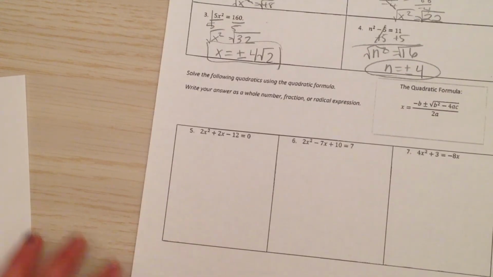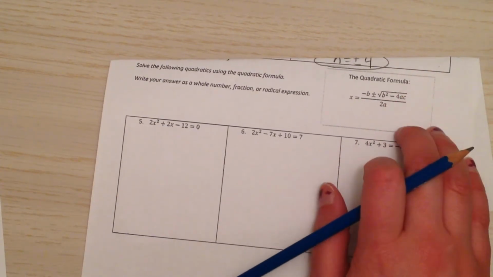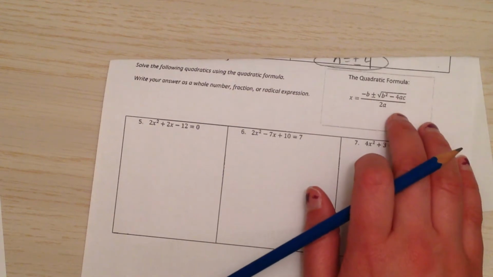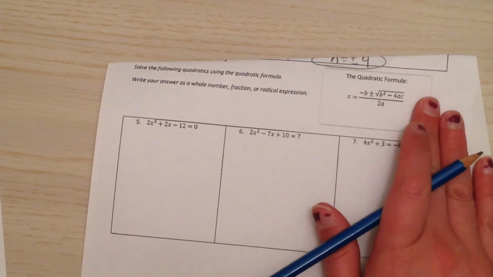Now let's go on to our quadratic formula section. I've given you 3 problems, and our directions say to write as a whole number, a fraction, or a radical expression, whichever one is going to fit best. So let me give it some room. I'm giving you your quadratic formula right here. When I'm referring to A, B, and C, that's what I'm talking about, where I'm plugging in. And that will be given to you on your test as well.